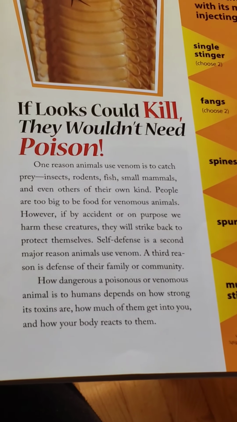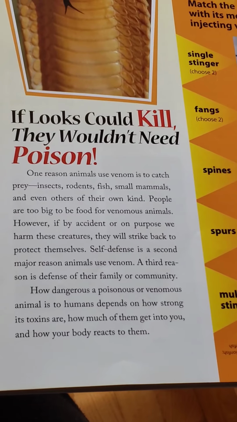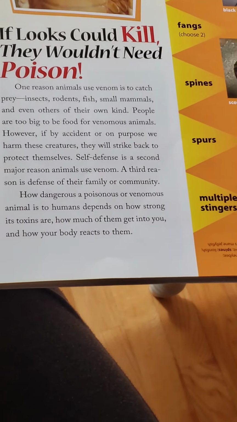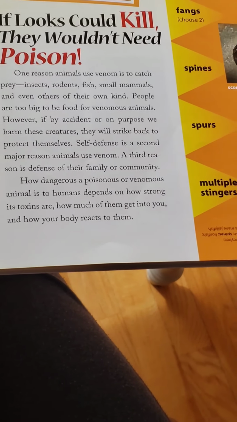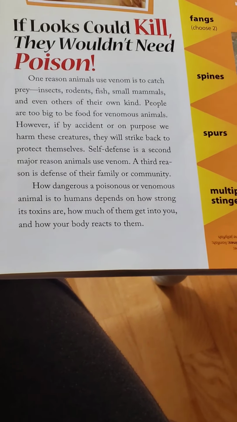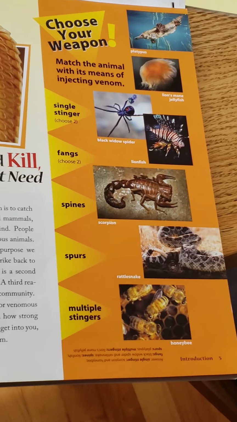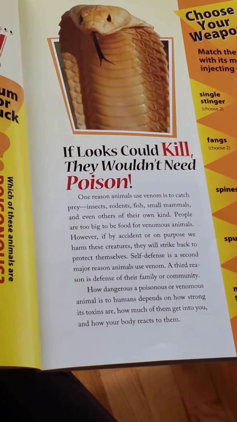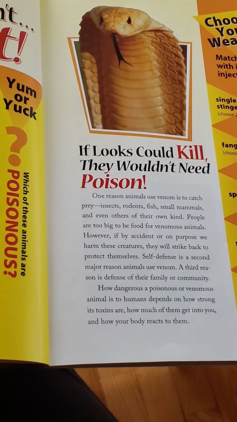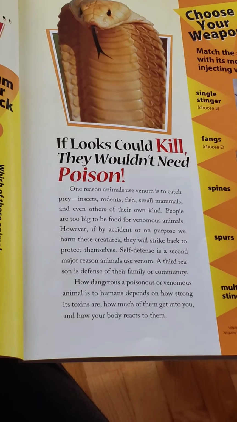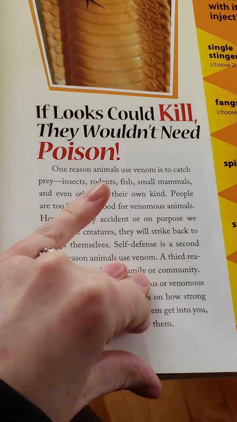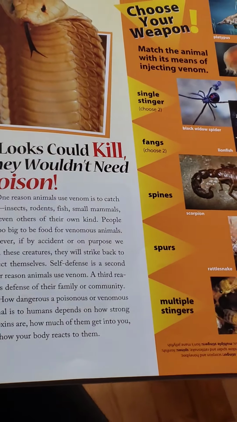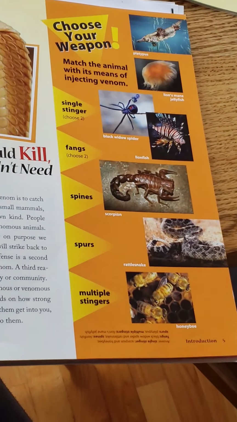A third reason is defense of their community or family. How dangerous a poisonous or venomous animal is to humans depends on how strong its toxins are, how much of them get into you, and how your body reacts to them. Remember, everybody's body reacts differently. Think about a bee sting. Only 1 in 1,000 people, I believe, are allergic to bee stings. So it depends on how your body reacts.